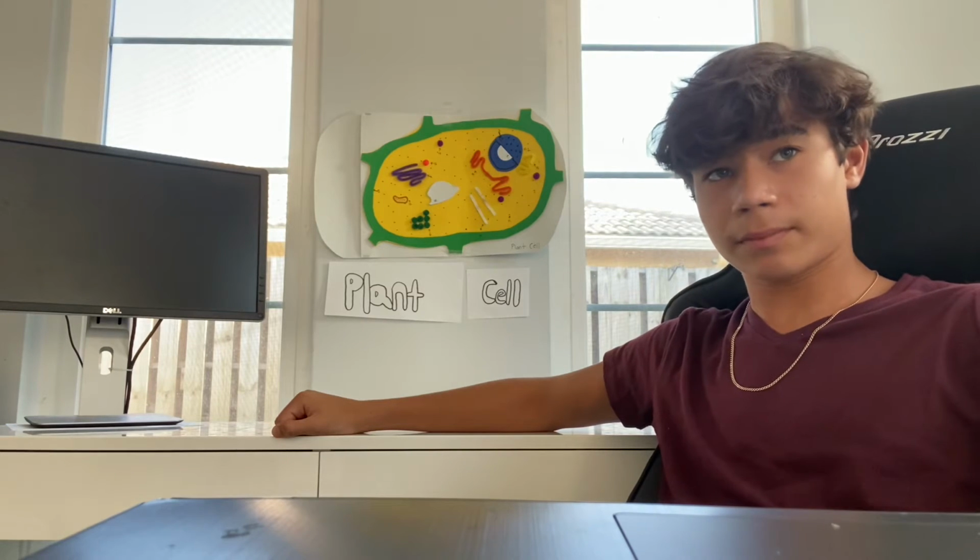Next is the cell wall. For the cell wall, I cut out a large piece of yellow foam to represent it. The outside of the cell protects the inside of the cell. Next, we have the cytoplasm. For the cytoplasm, I used a large piece of yellow covered foam. It is the substance between the cell membrane and the nucleus.